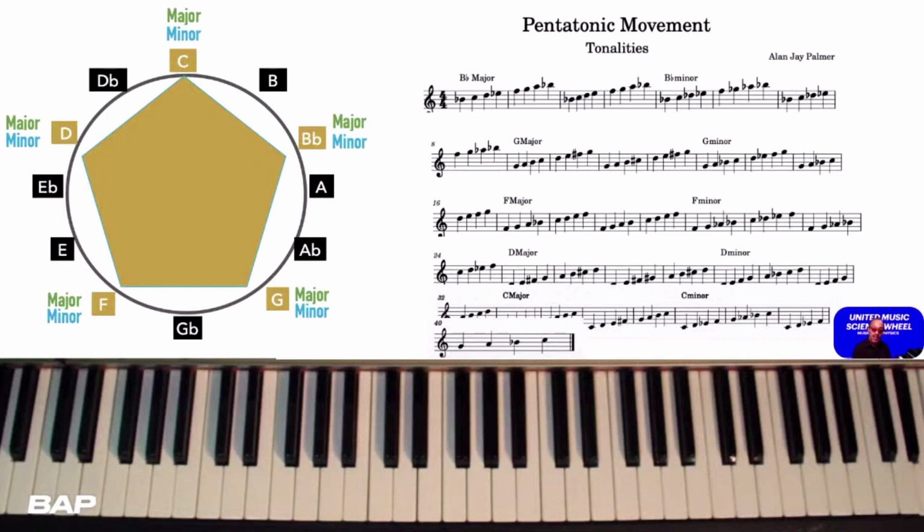That's the first step. B flat major, B flat minor, G major, G minor, F major, F minor, D major, D minor, and C major and C minor. And they're different aliases, okay? And you're gonna find the crossovers, okay? And I'll see you. Have fun with this. Learn these scales, and practice them, and play around with the pentatonic movement, and have fun with this.